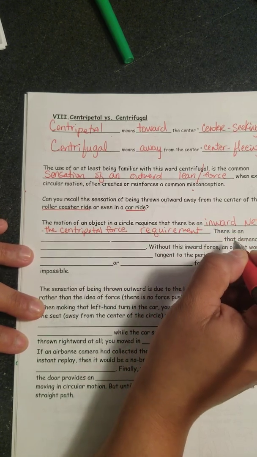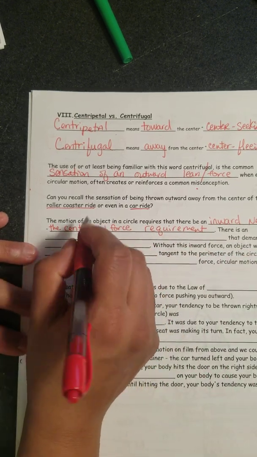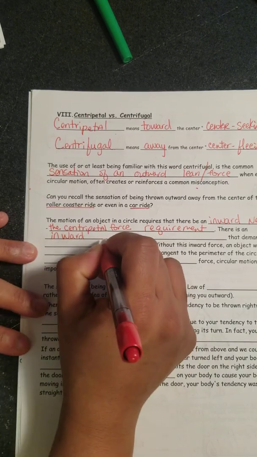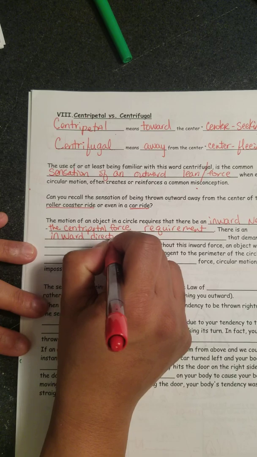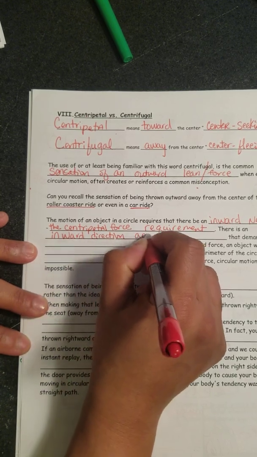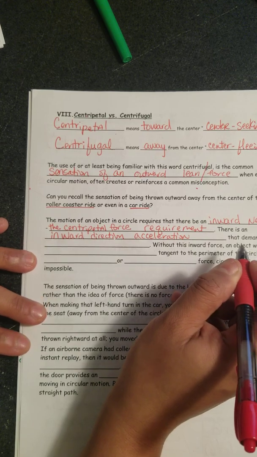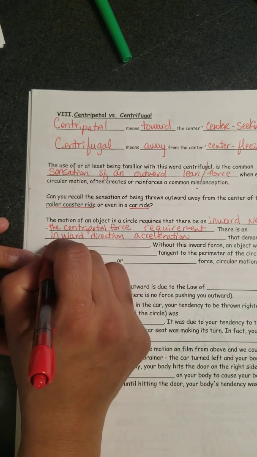It says here that there is an inward direction acceleration that demands an inward force.